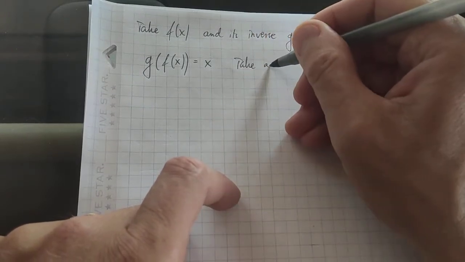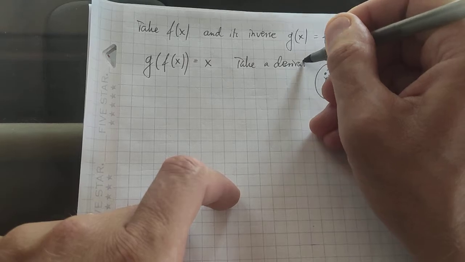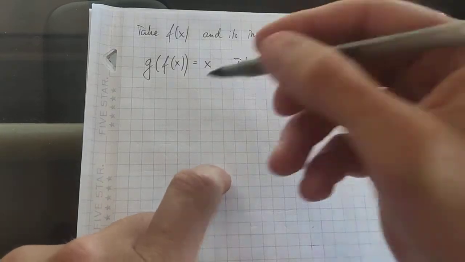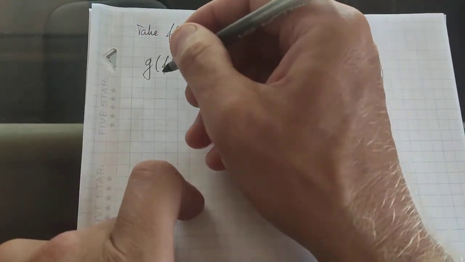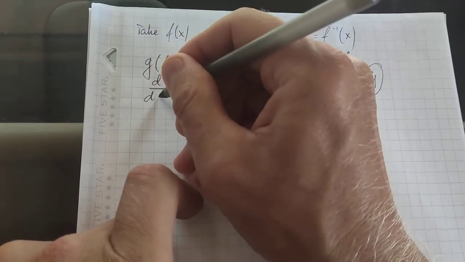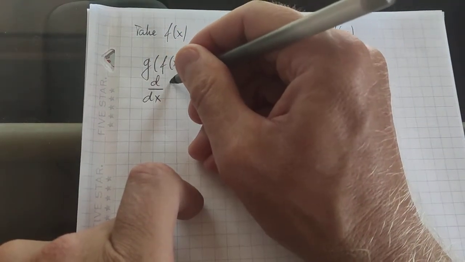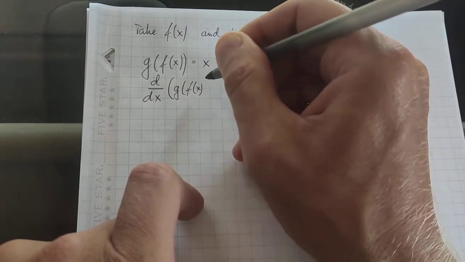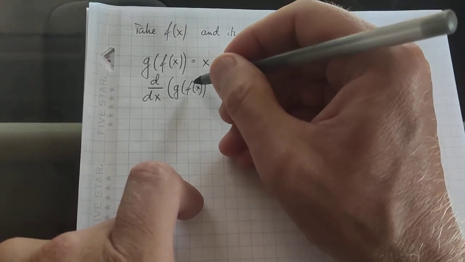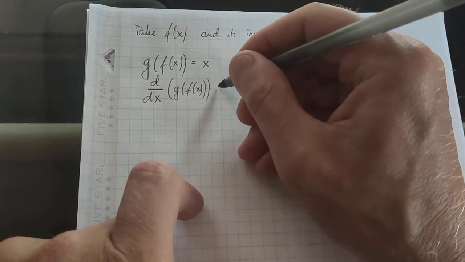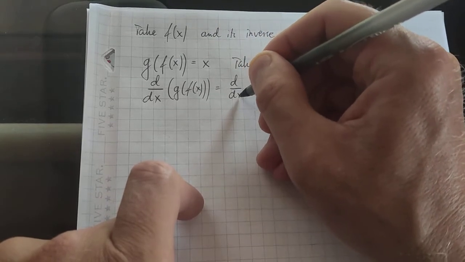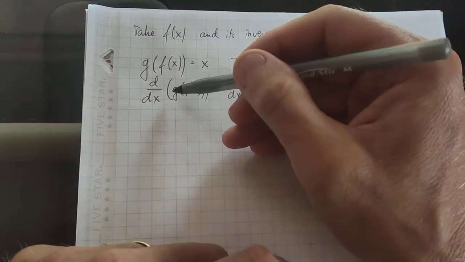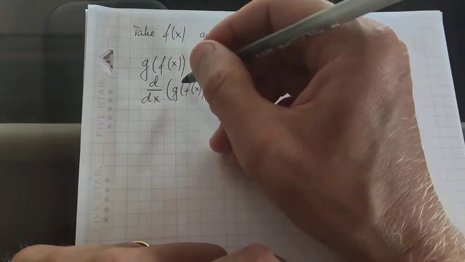So take a derivative. Here we have two functions, a composition of two functions, so we need to apply the chain rule. Let's just write what we're doing. d over dx of g of f of x. A lot of parentheses here. Okay, and now on this side we have d over dx of x. On the left side we need to apply the chain rule. We have outside function g and inside function f.